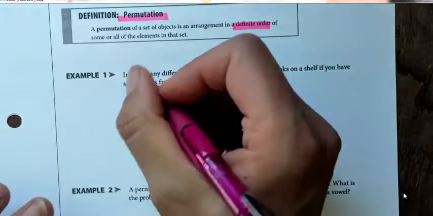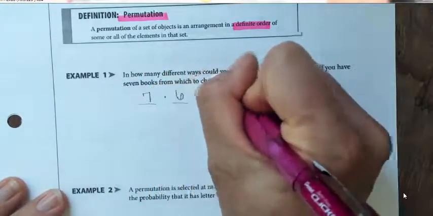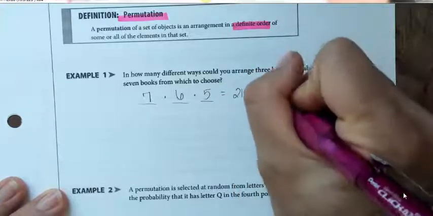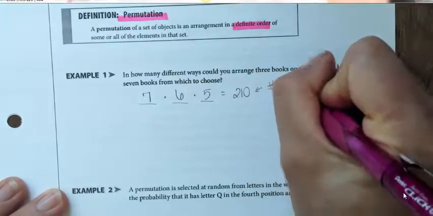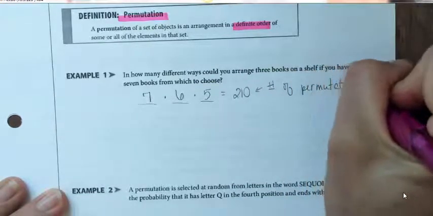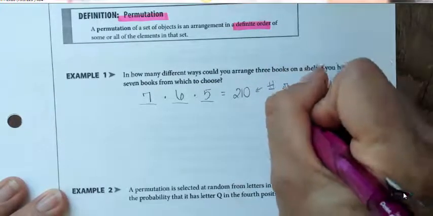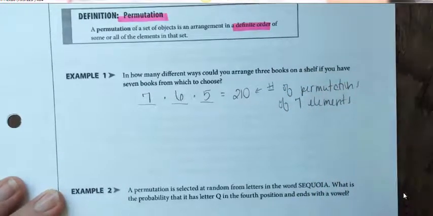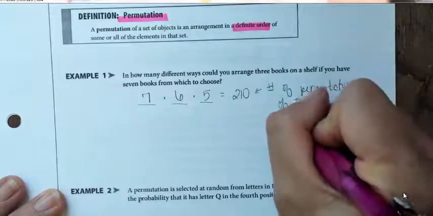And so what you do is you just multiply those. 7 times 6 times 5 will give you 210. And this is the number of permutations of 7 elements, or 7 books in this scenario, the 7 elements taken 3 at a time.